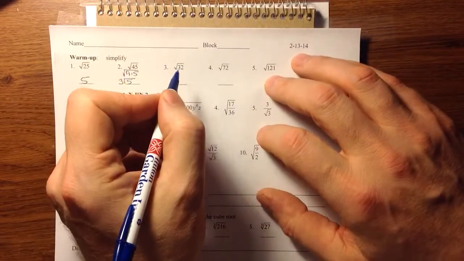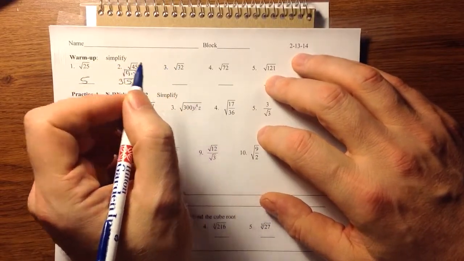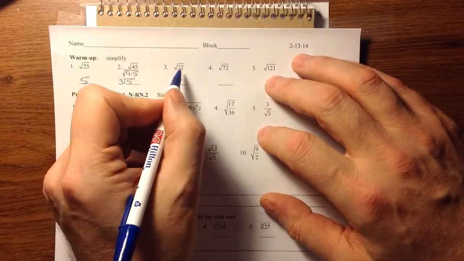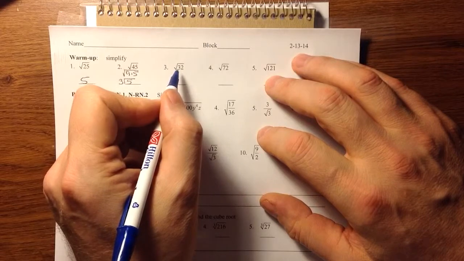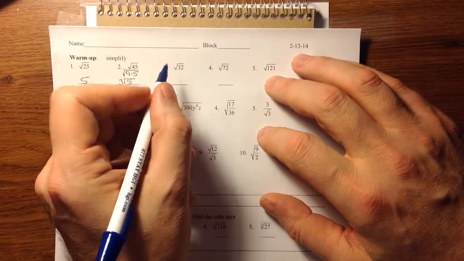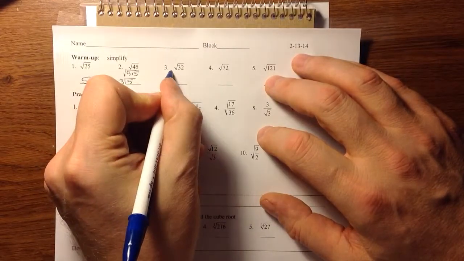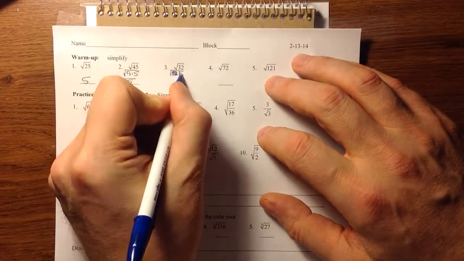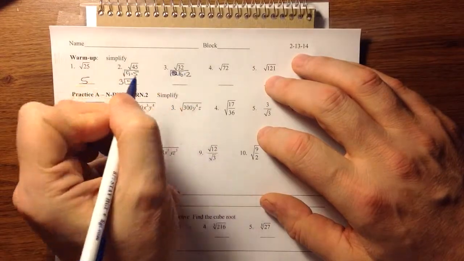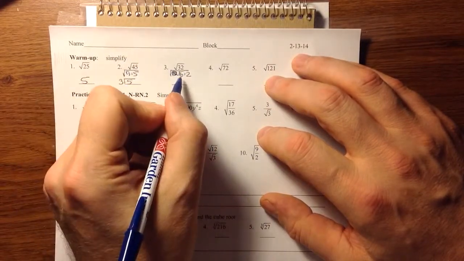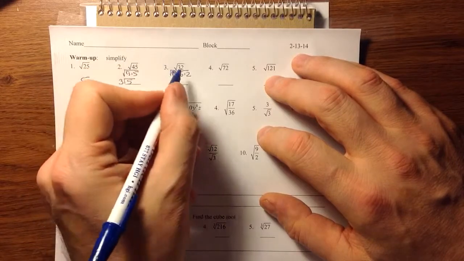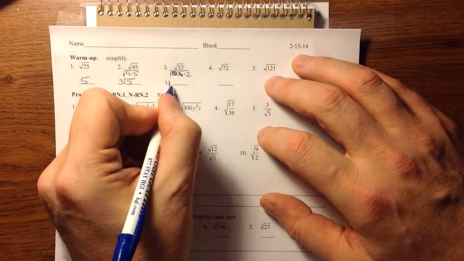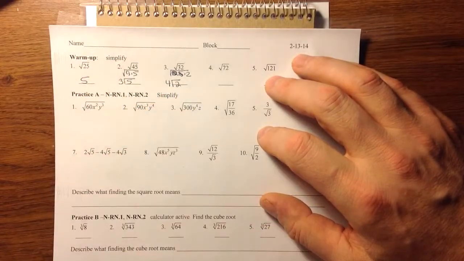I've got 32. Now again, keep in mind, the perfect square can't be any bigger than the number itself, so the next biggest one is 25, and obviously that doesn't divide evenly. And then you go down to 16, and in fact, 16 times 2 does equal 32. And I can take the square root of 16. The square root of 16 is 4. That comes out. And then this 2 stays inside.